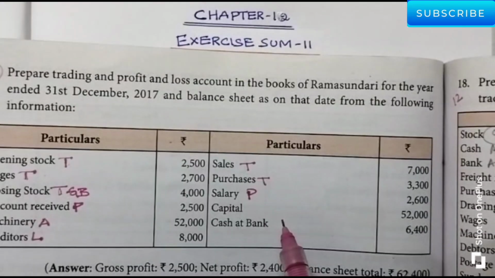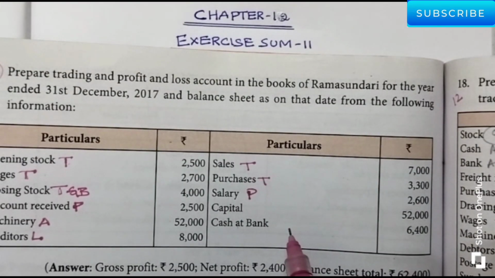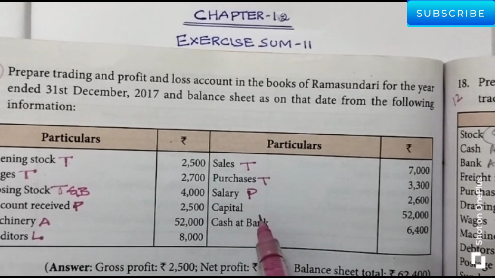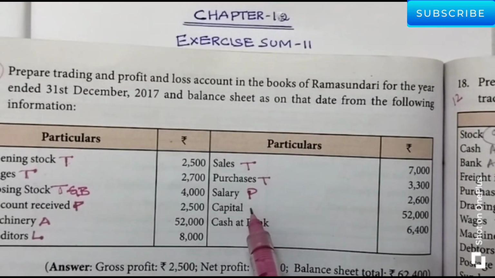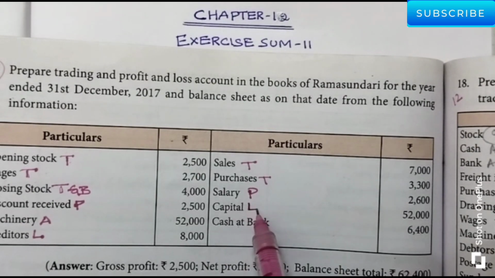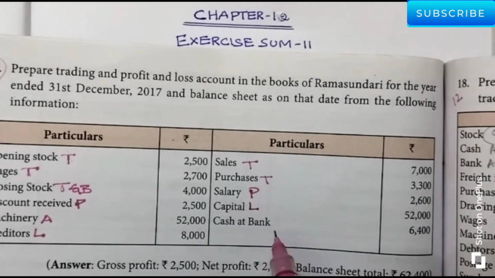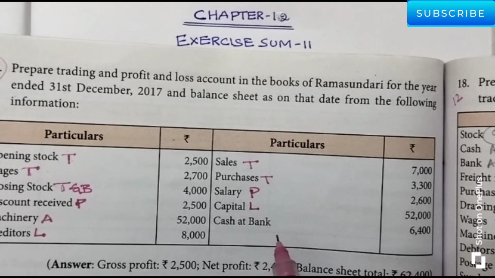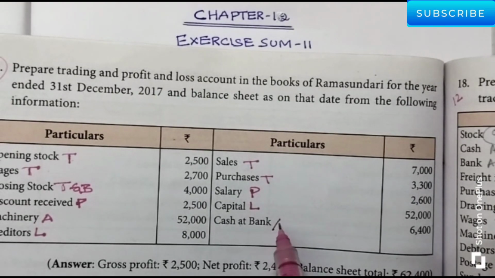Capital. As per the format of the balance sheet, we have to enter the capital on the liability side. If we get net profit, it will be added to capital. Or, if you get net loss, it will be subtracted from the capital. So, capital is entered on the liability side. Okay. Then, cash at bank. Our cash is in our bank account. It's an asset for us. So, cash at bank is an asset.